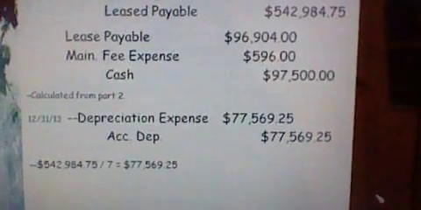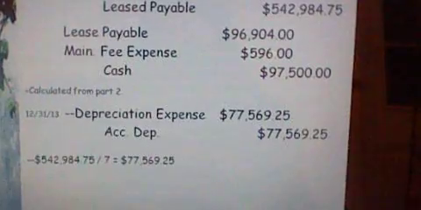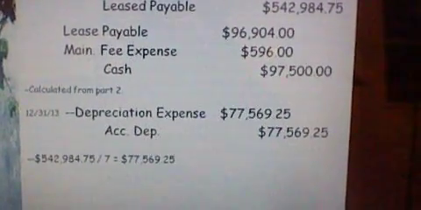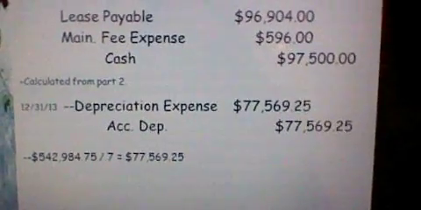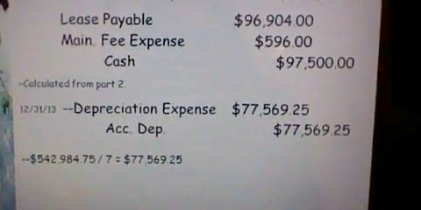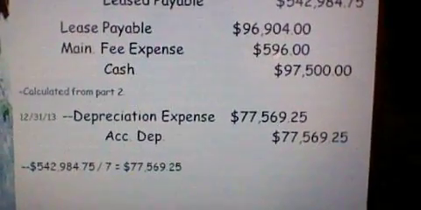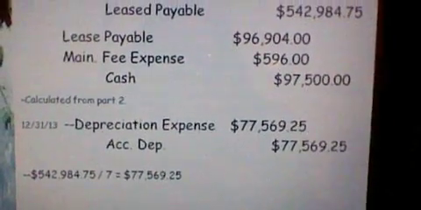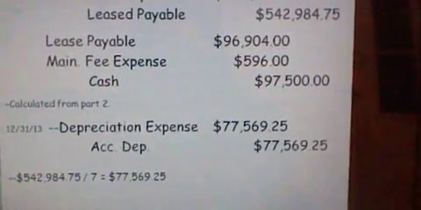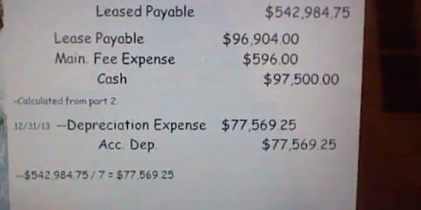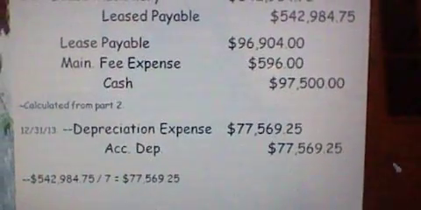For the year-end journal entries, all we need to record for year-end is depreciation expense and accumulated depreciation. Now, we calculated depreciation expense as $542,984.75 divided by however many years the term is, which is 7. So that number divided by 7 is equal to $77,569.25. That amount will be debited and credited to depreciation expense and accumulated depreciation.